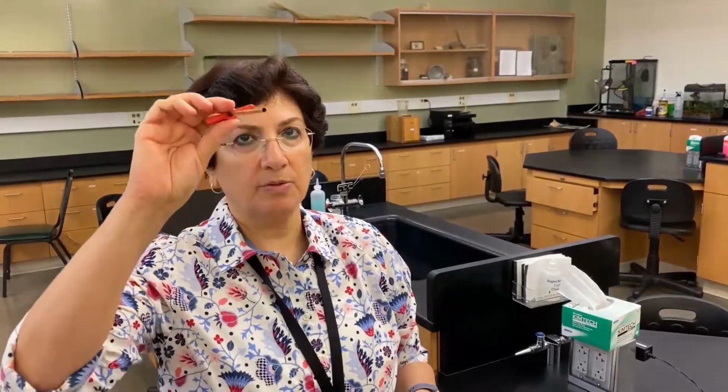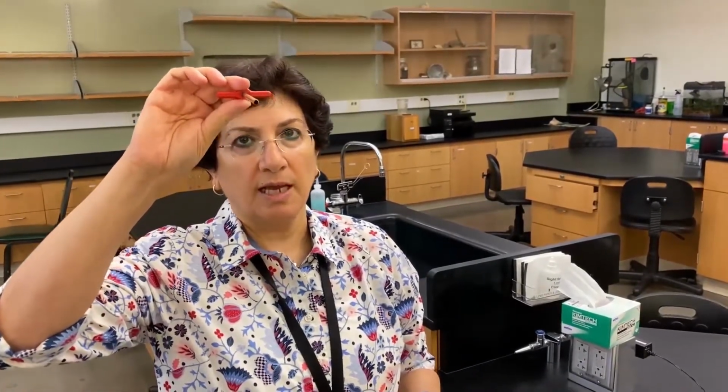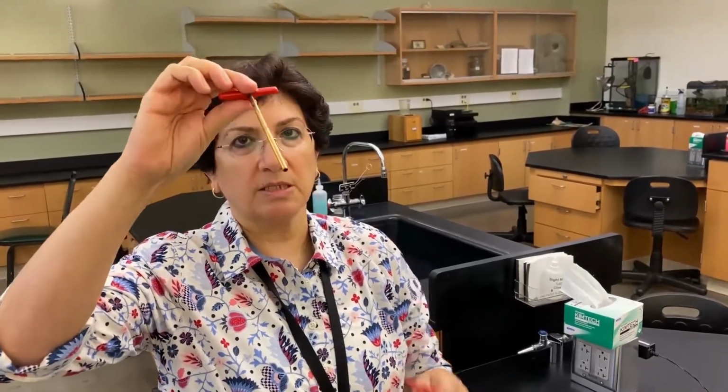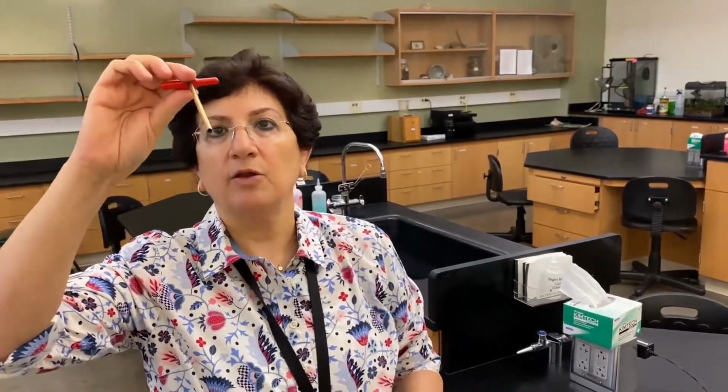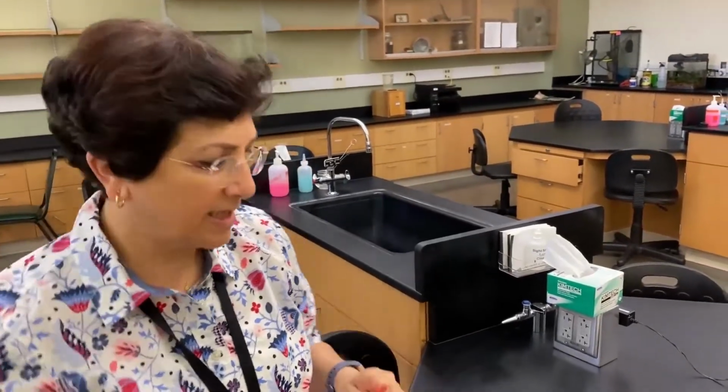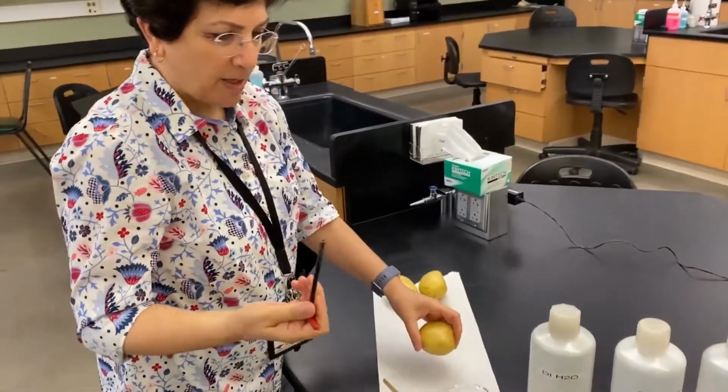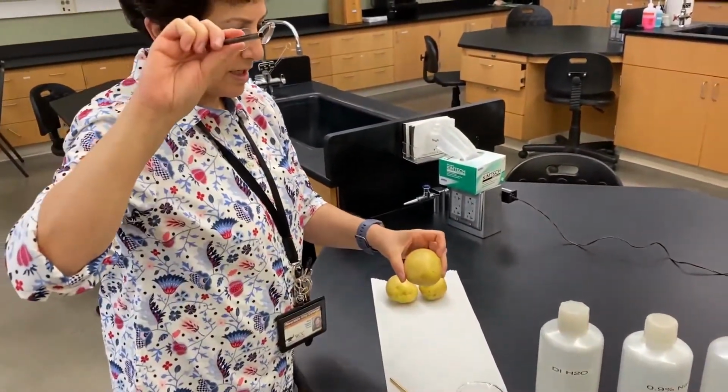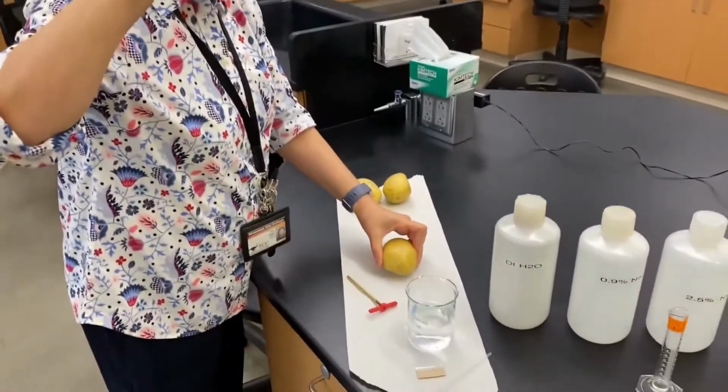Because if you end up using the smaller diameter one to get your piece, then the potato is stuck, and then you have to be in lab forever trying to clean it. I won't let you leave unless you get it out. And you'll find out how hard that is. Okay, so we're going to use the large diameter cylinder in this case.